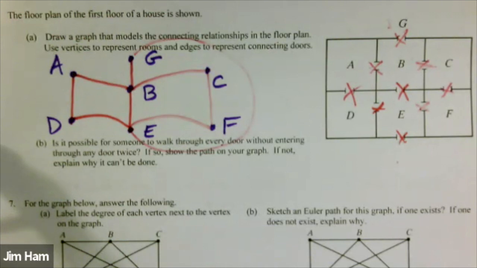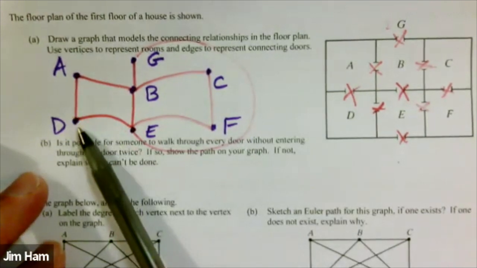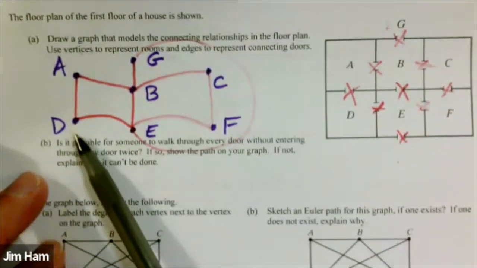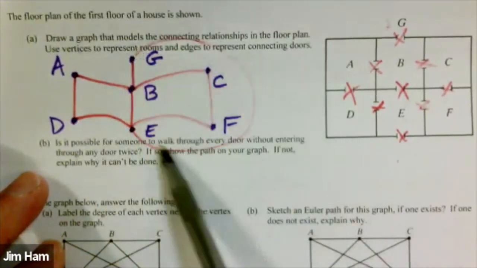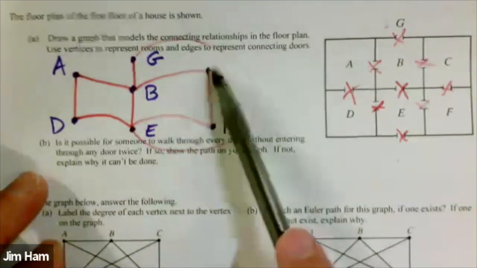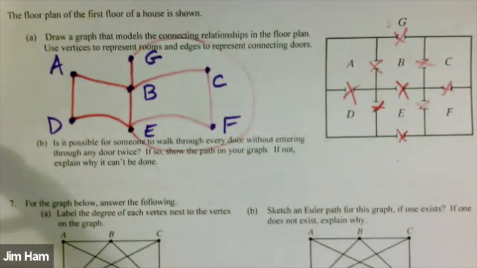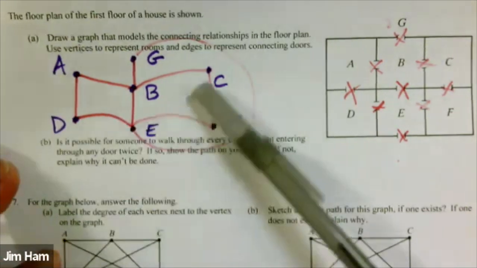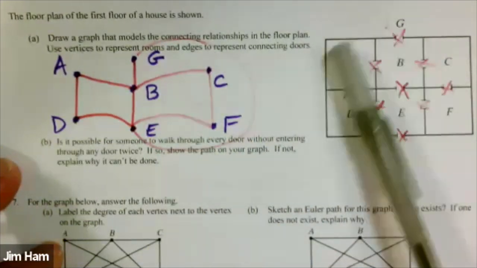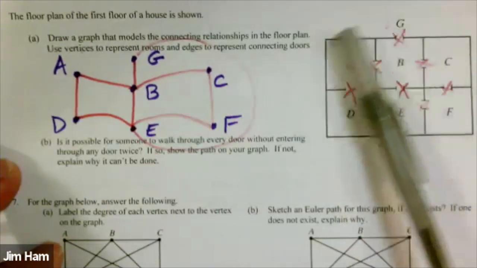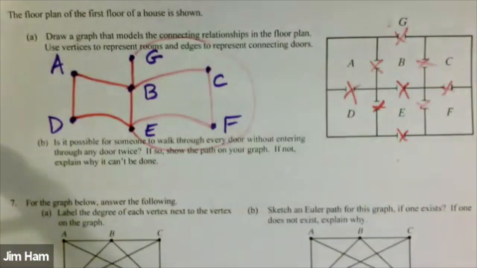Now, the nice thing would be to realize that all of the vertices are even. Degree 2 here, degree 2 here, degree 4, degree 2, degree 4, degree 2, degree 2. So they're all even, which means you have an Euler circuit. And if you draw the Euler circuit here, that will then map back here and will tell you how to go through all the doors without going through one of the doors twice.